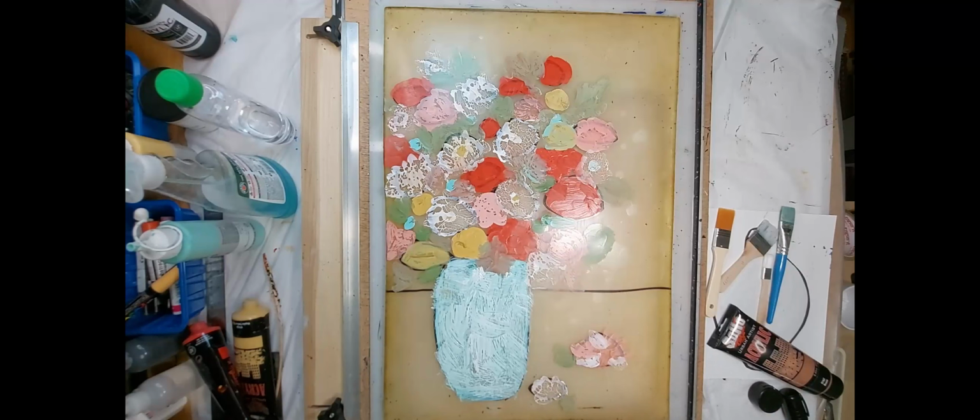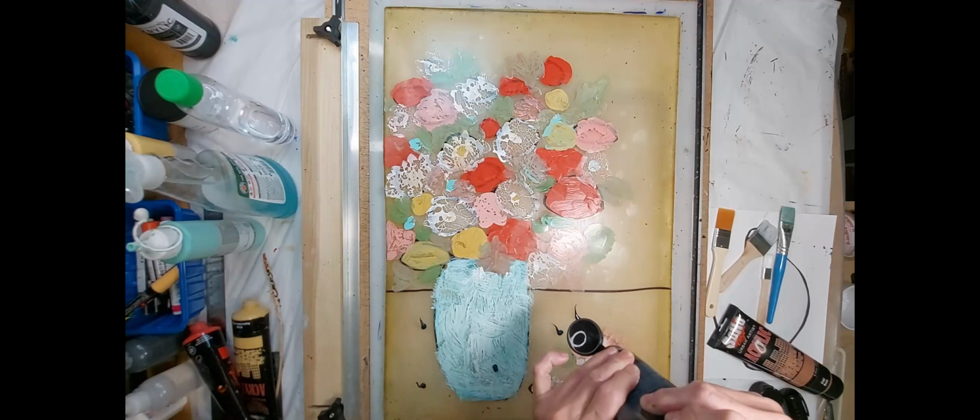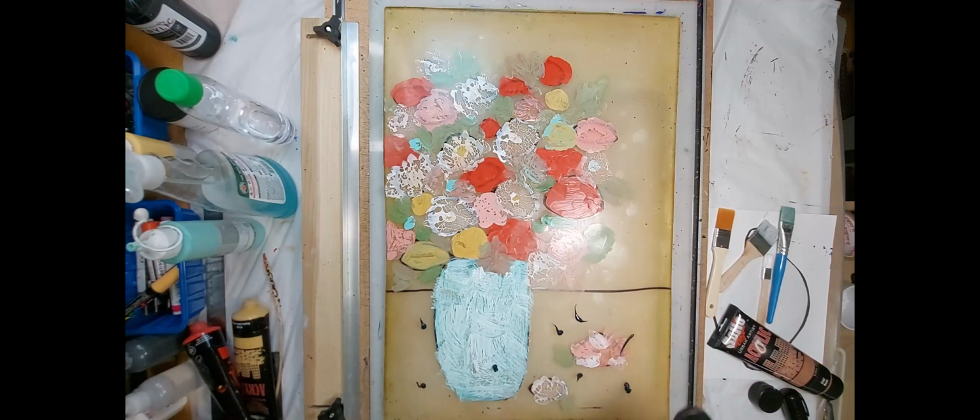Okay, here's the moment of truth. I am going to use, this is turquoise. It's really like phthalo green.